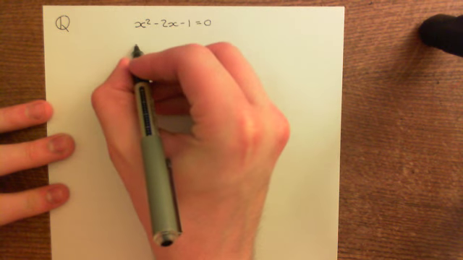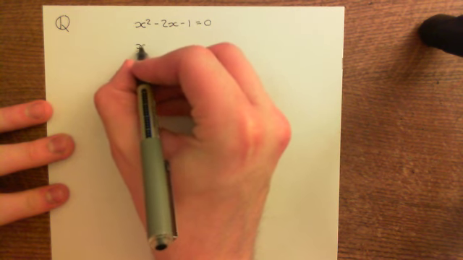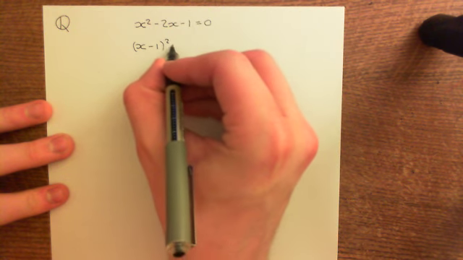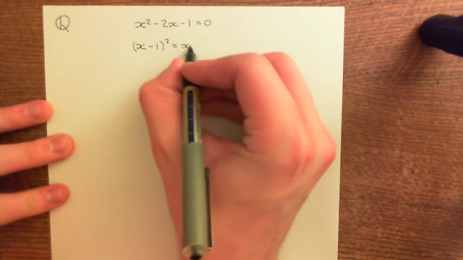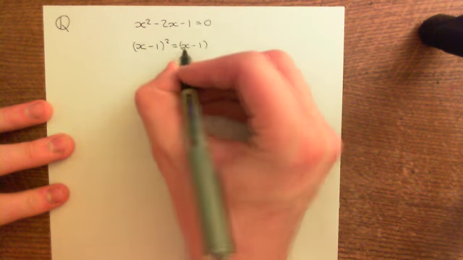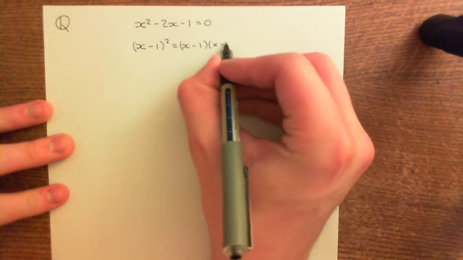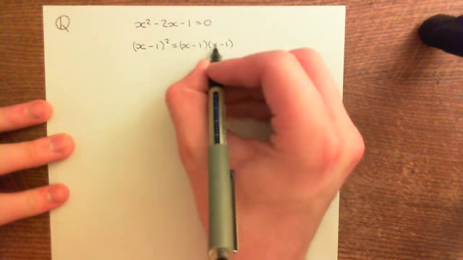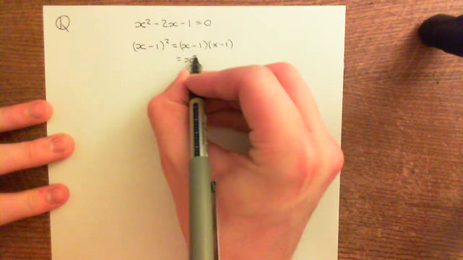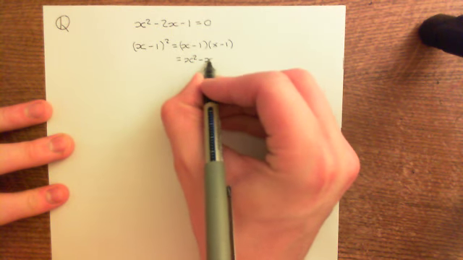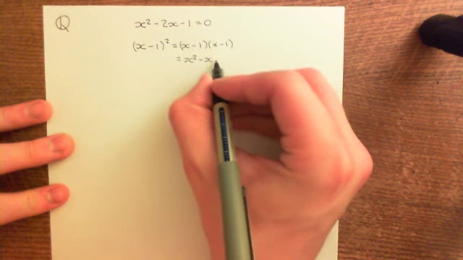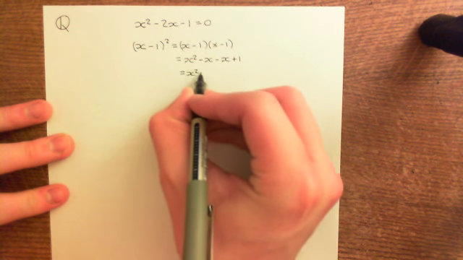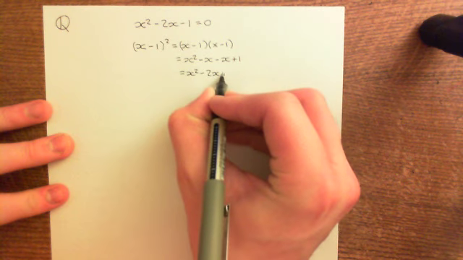So we can say, if we look at x minus 1 squared, then if we expand that, let's just write it out in full. This means x minus 1 times x minus 1, but we can then use the distributive property to say that this is x times x, which is x squared, minus x from this one, minus another x from here, and then add that to 1, which will give us x squared minus 2x plus 1.